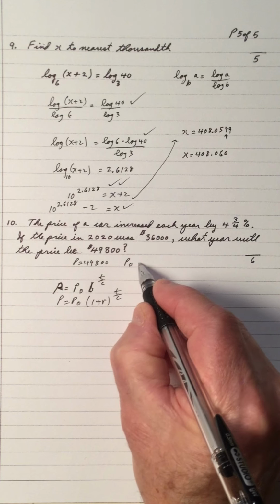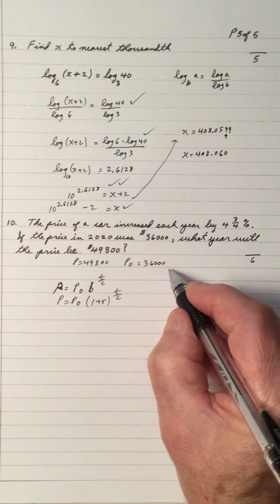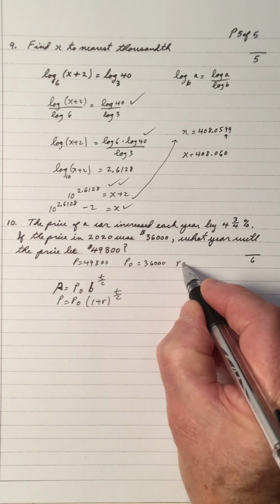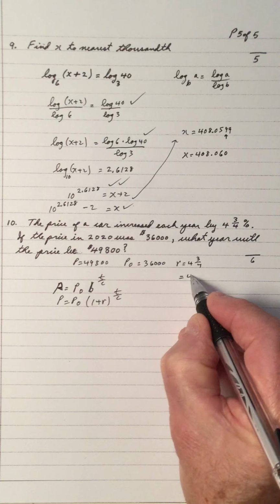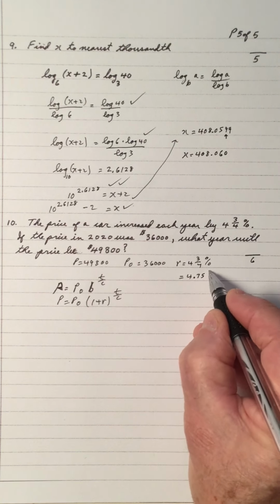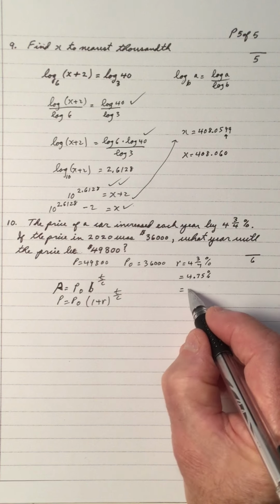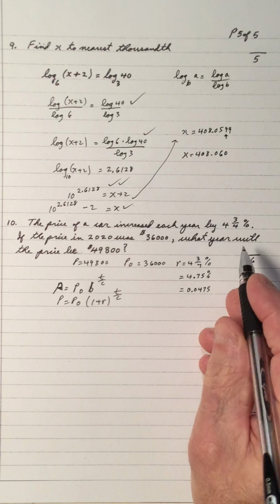The initial price was 36,000, and we have the rate as 4.75, that's a percent, and as a decimal is 0.0475.